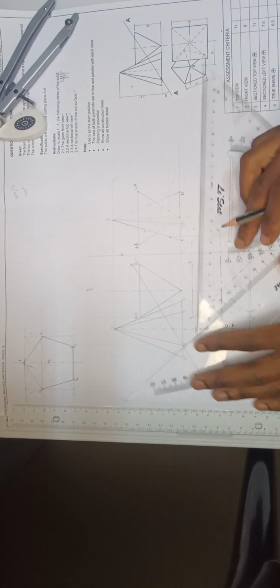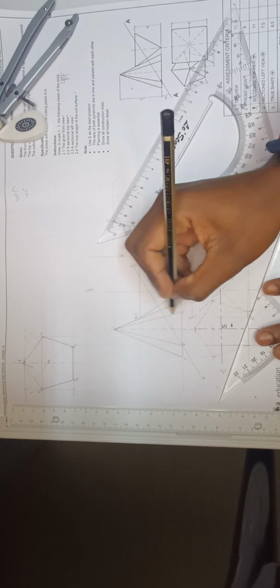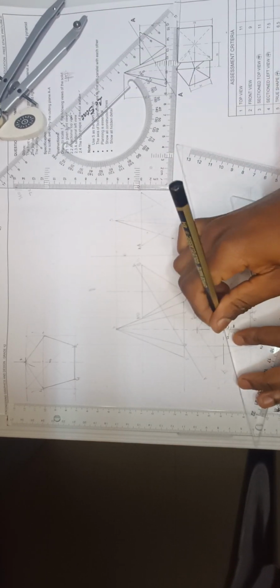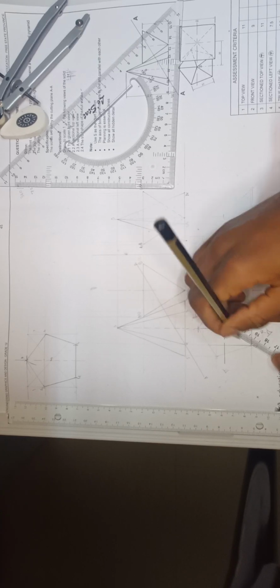Now we need to cut line 3S. It's cutting here. So coming to our top view, we look for line 3S. This is line 2S. Line 1S will be here, and then this is line 4S.